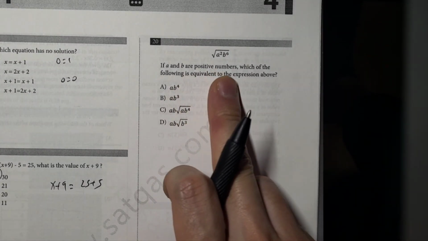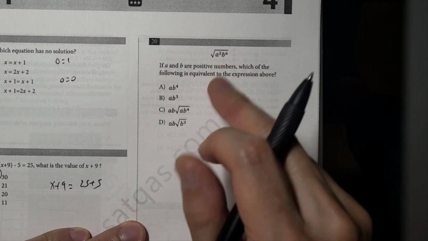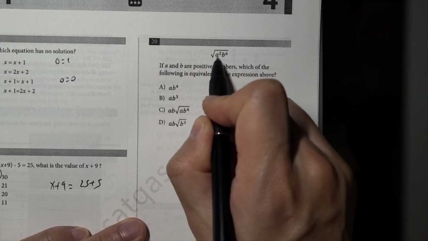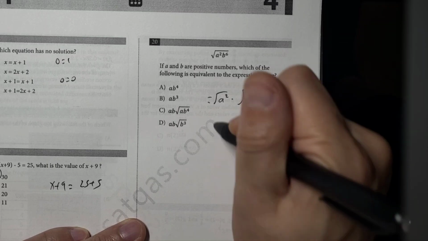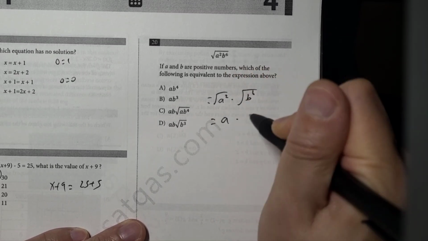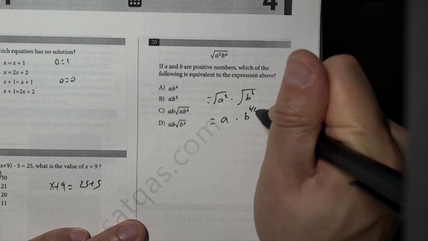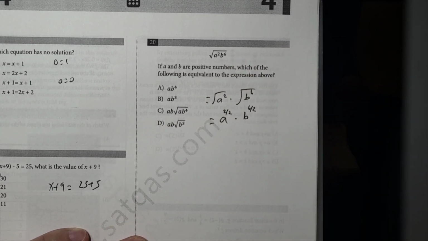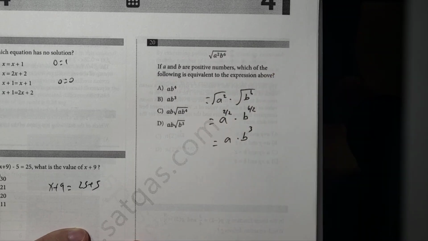If a and b are positive numbers, which of the following is equivalent to the expression above? Well, a and b are positive, so the square root of a squared, actually, we write it like this. Square root of a squared is just a. We can even write this as b to the 6 over 2 power. This is a to the 2 over 2 power. Okay, so this is just a. This is b cubed.